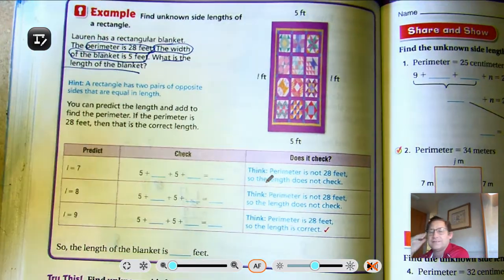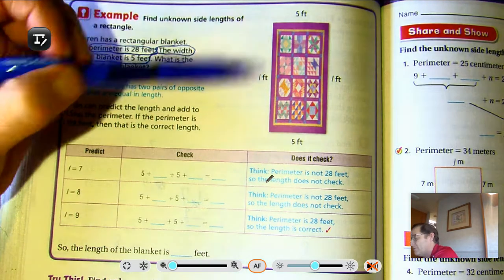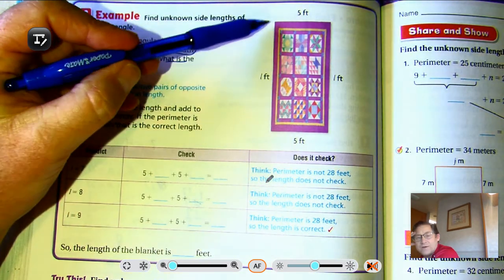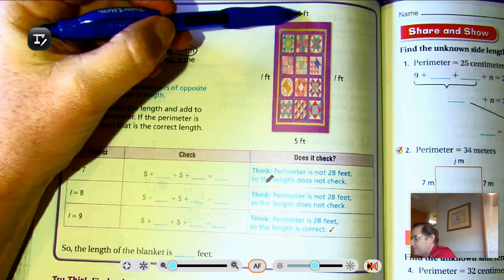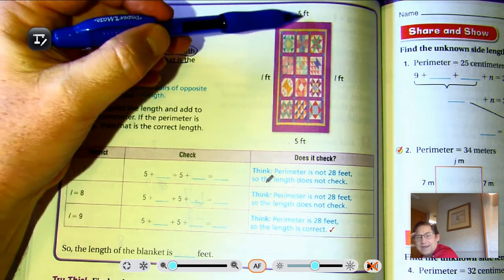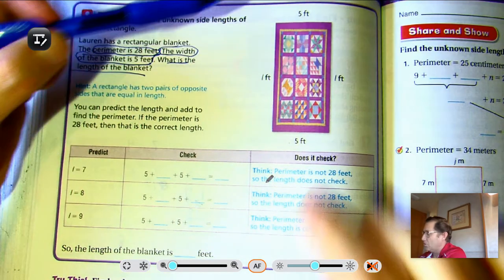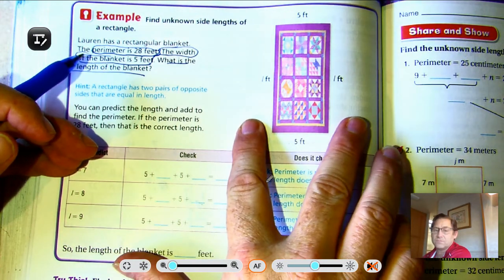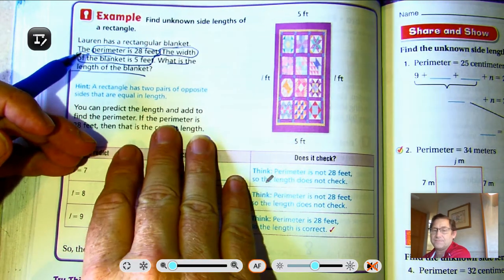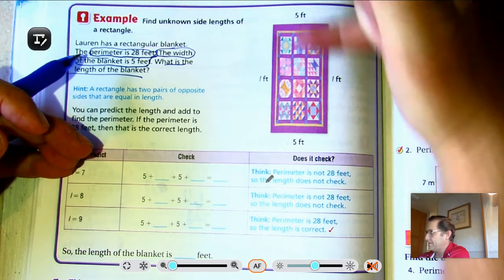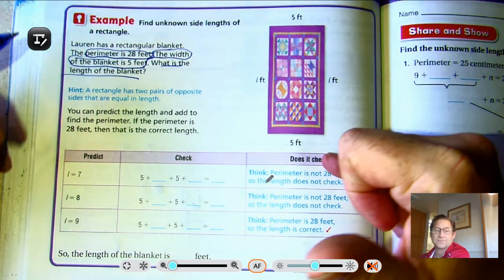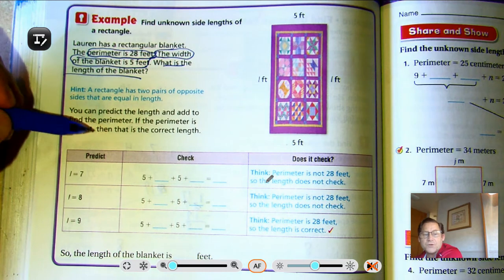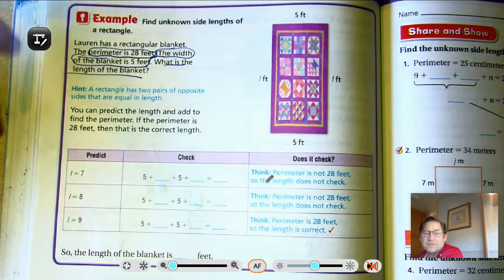Okay, so let's look at this and keep in mind a few things. Well, one, when we have a rectangle, opposite sides have the same length. So the missing length is going to be the same. The width is 5 feet each. So you can predict the length and add to find the perimeter.